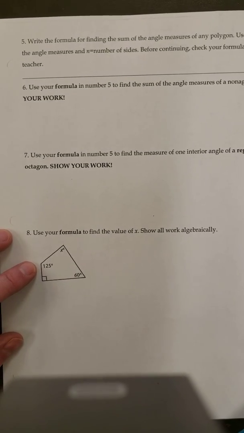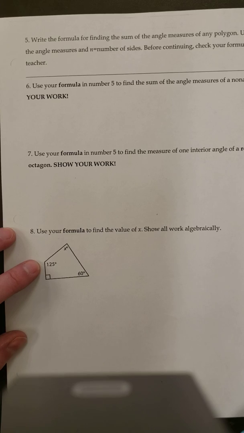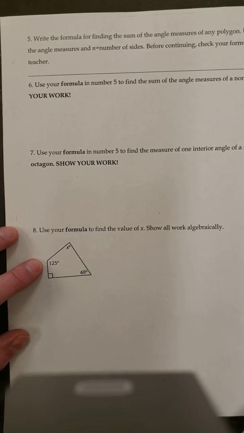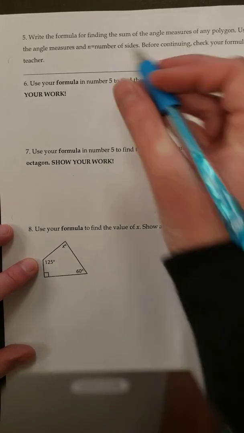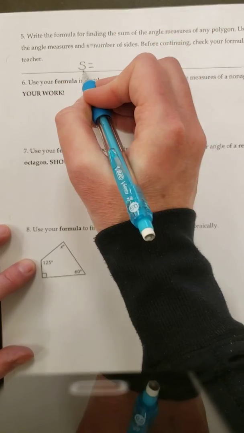Okay, on to the back. Write the formula for finding the sum of the angle measures of any polygon. Use S equals the sum of the angle measures and N equals the number of sides. Okay, so we're going to have S equals, that's our sum, that's our total.